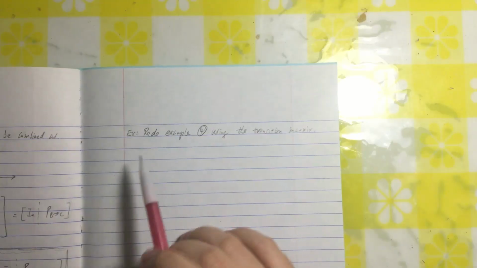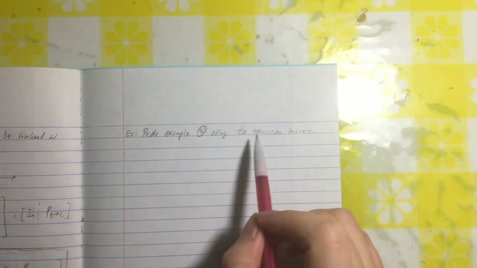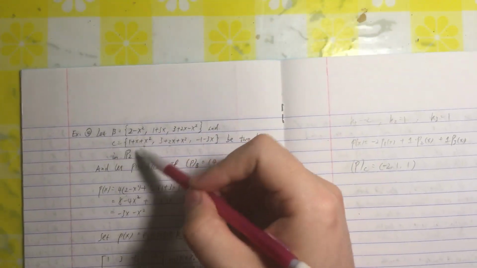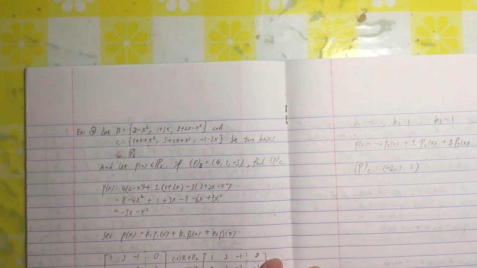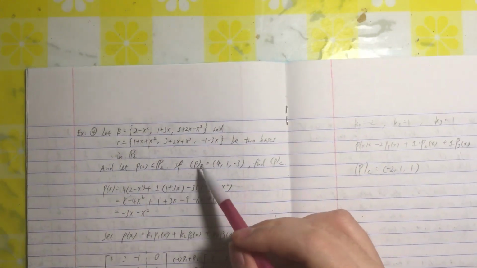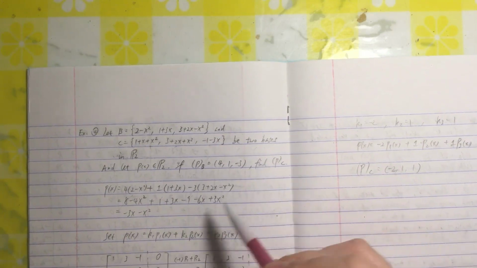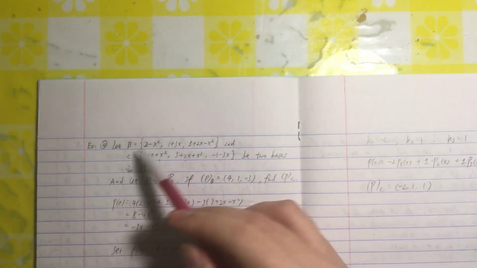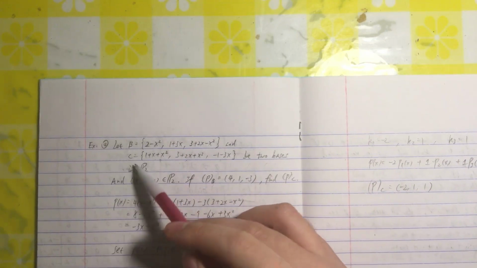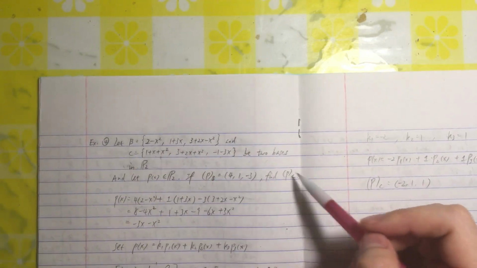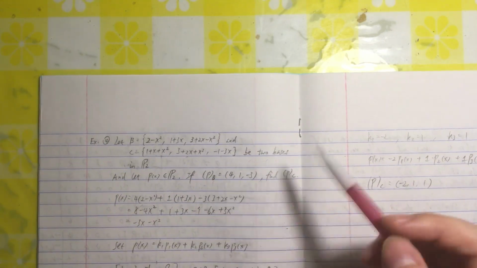Next, let's redo example 4 using the transition matrix. In example 4, we have two bases, B and C in P2. We try to derive the coordinate vector of p from basis B to basis C. So we consider B as the old basis and C as the new basis. Let's find the transition matrix first.